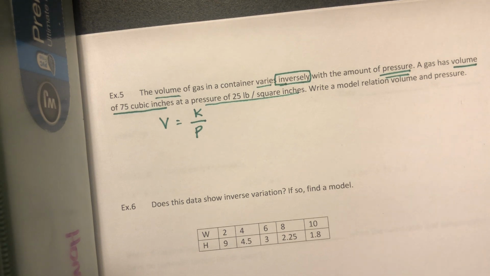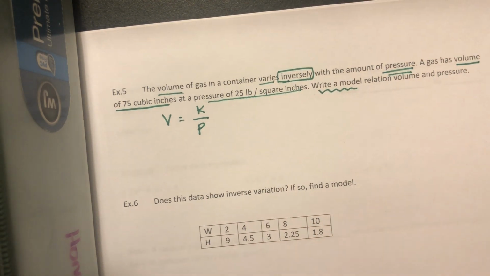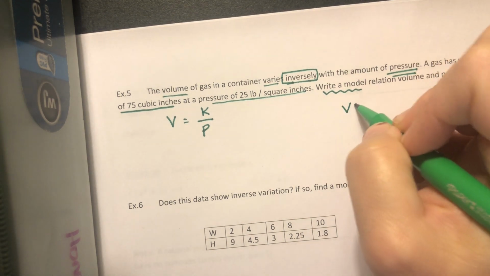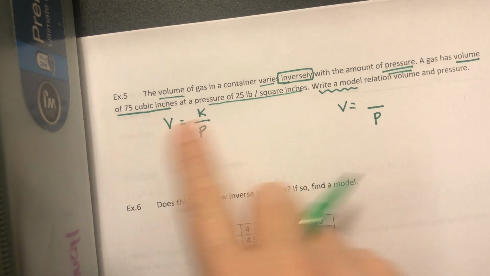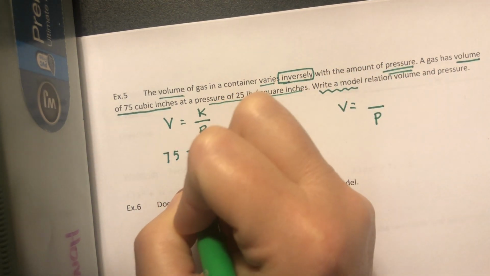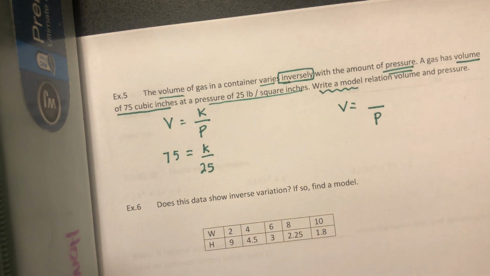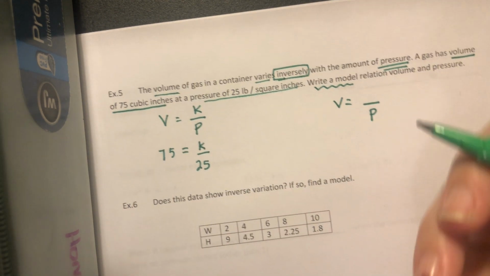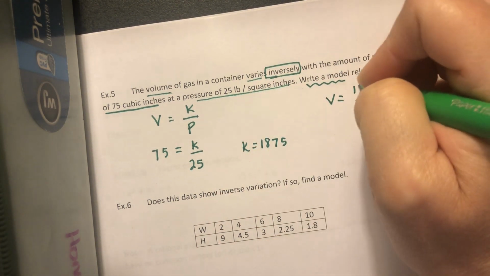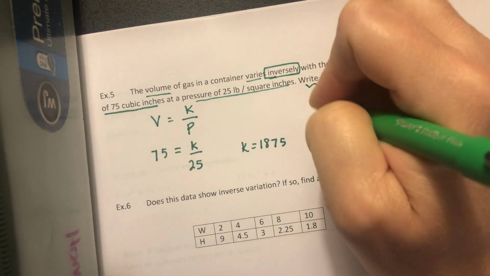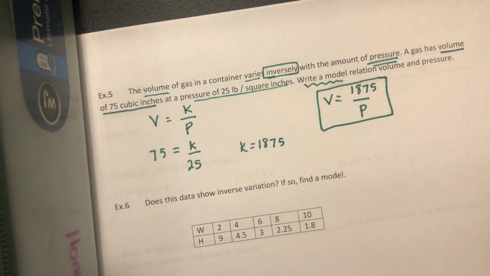volume and pressure. So we need to find K. Anytime you see this, write a model or write an equation, we're going to write this equation, but with K plugged in. So I can find K because it tells me when the volume is 75 that the pressure is 25. It gives me that information. So then I would just multiply both sides by 25. I would get K to be 1875. So that goes here. And there's my model. So they could use the words write a model or write an equation.